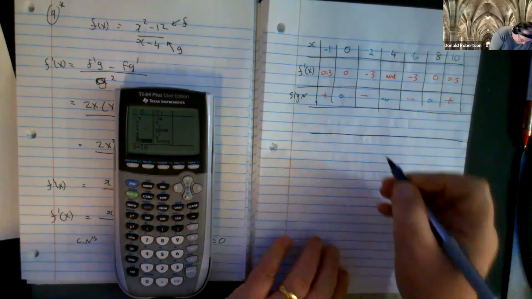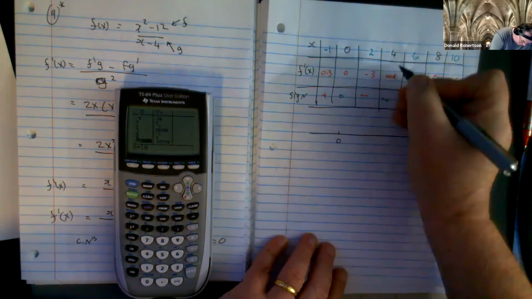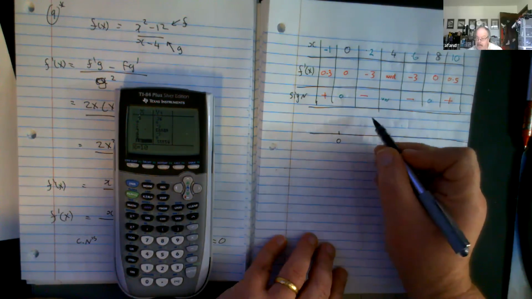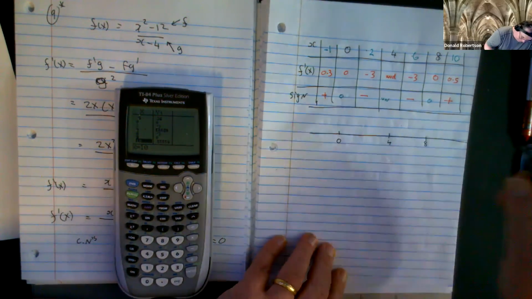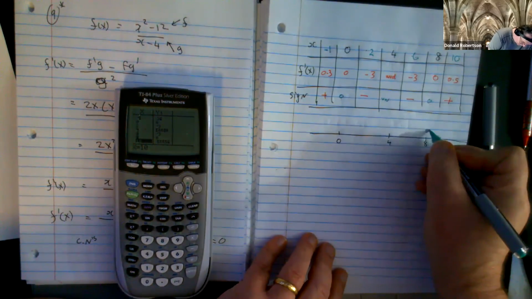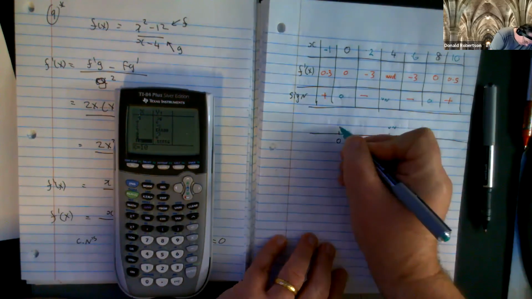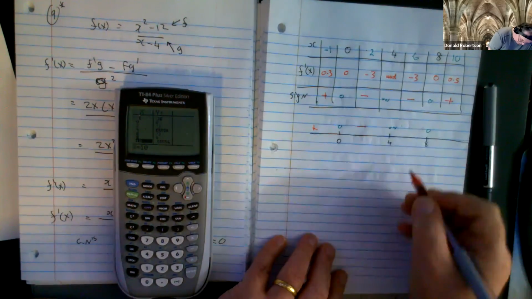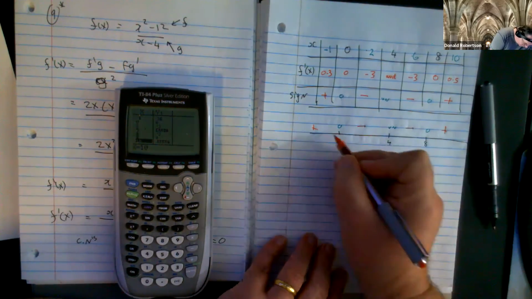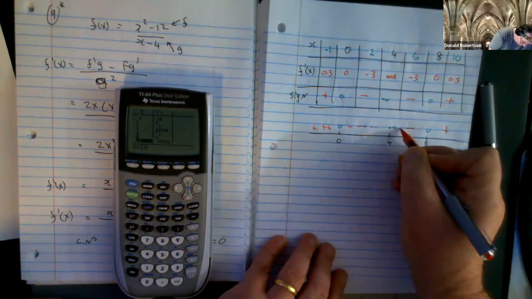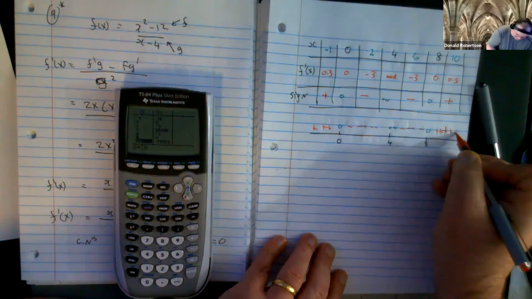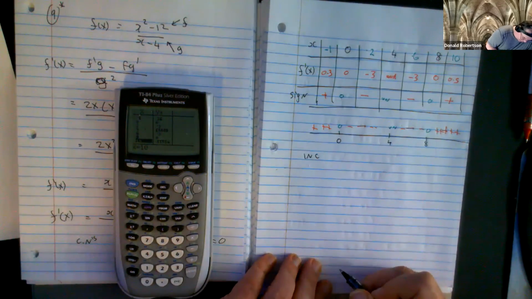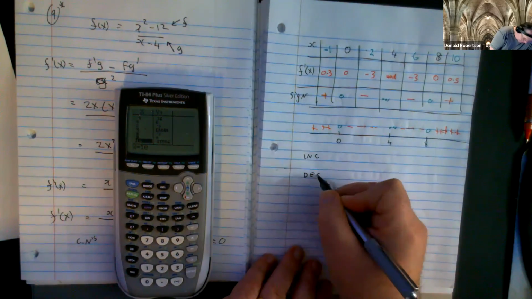Draw my little number line. Only put in the critical numbers. And at the critical numbers, I've got 0 here, I have an undefined here, and I have a 0 here. And this guy's positive, this is negative, this is still negative, this is positive. I like to fill in with a few extra negatives, or a few extra positives. So I should be able to tell the values of x where it's increasing and the values of x where it's decreasing.